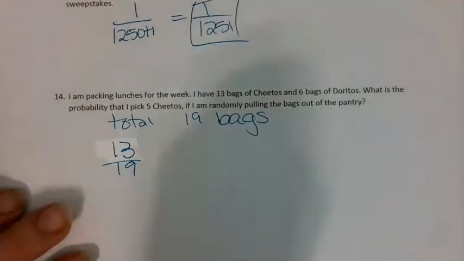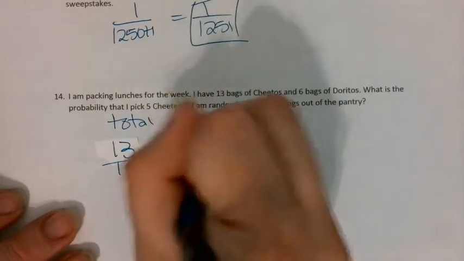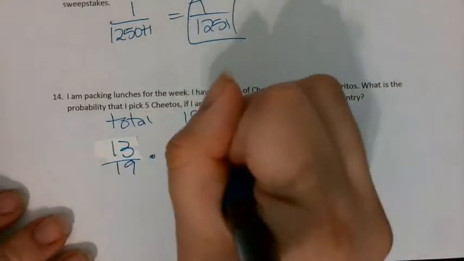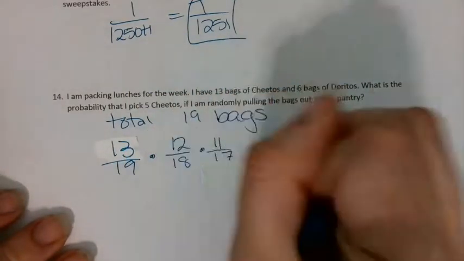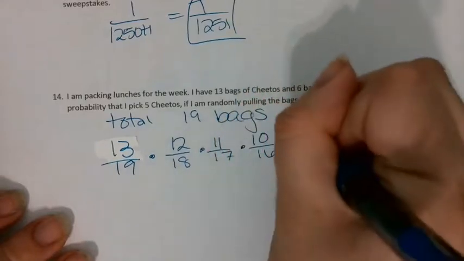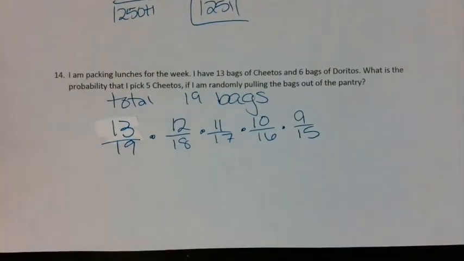So what I'm going to do next is I am going to count down. So I've taken one Cheeto bag, and there's one less bag in the pantry. Then there's one less. And I do this 5 times. And then I want to multiply all of these fractions together on my calculator.